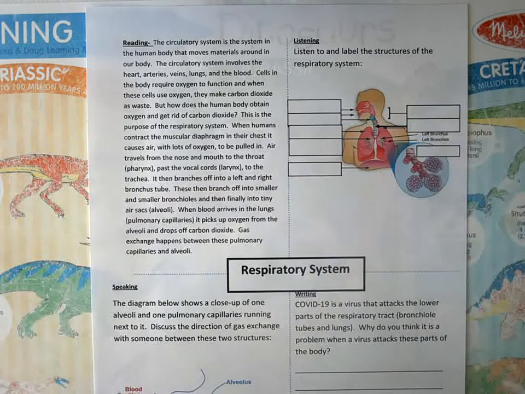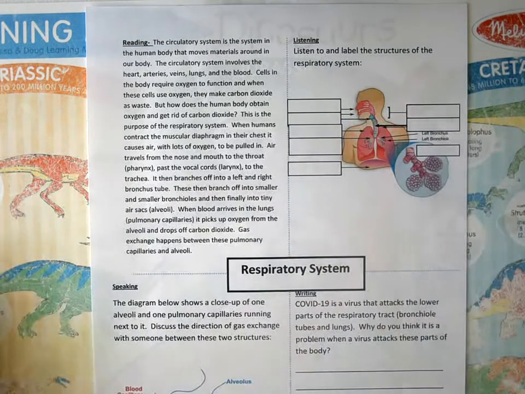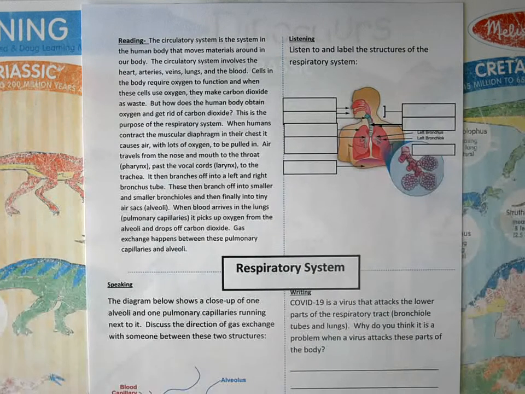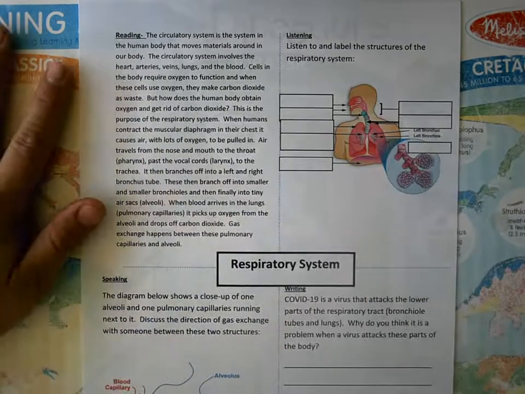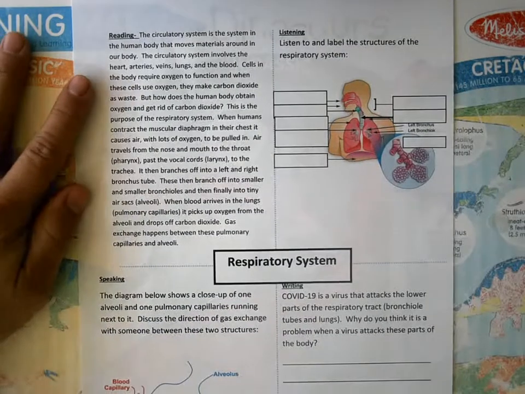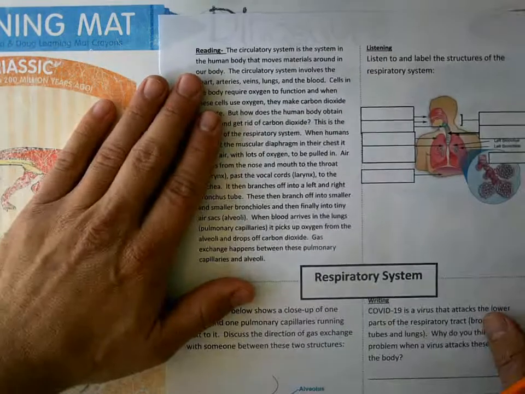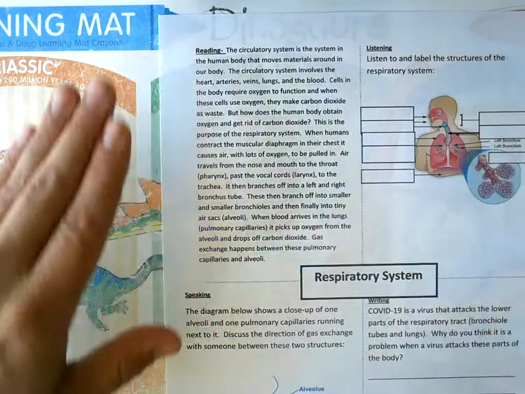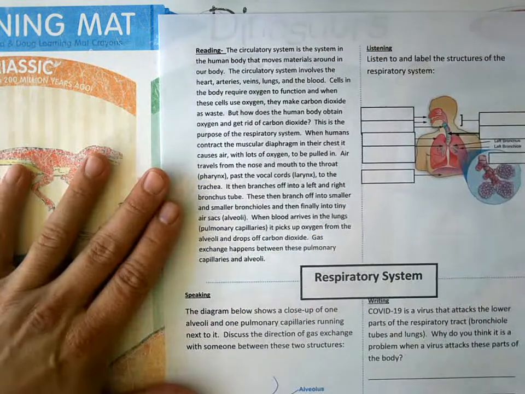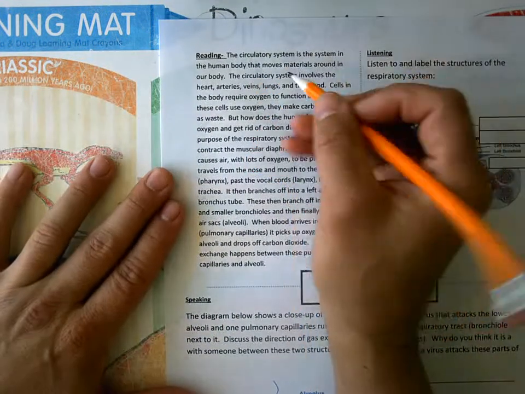Okay, so for our last topic this unit, we're going to discuss the respiratory system. Very related to the circulatory system and the heart we just finished discussing. So let's pause this video and read about the respiratory system. Okay, let's read it together now.